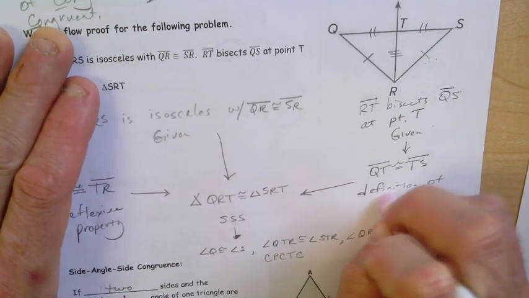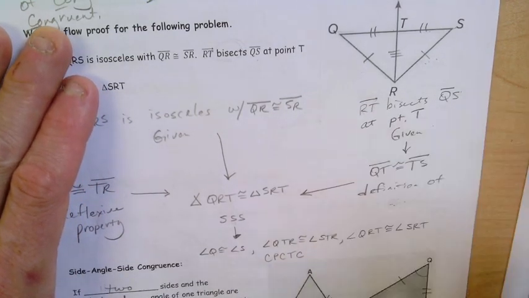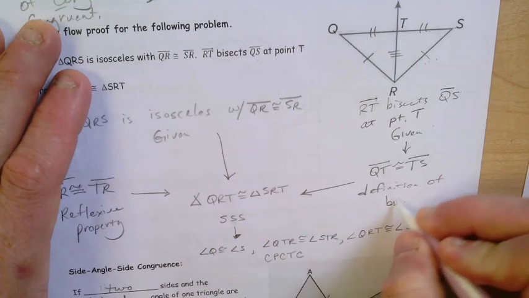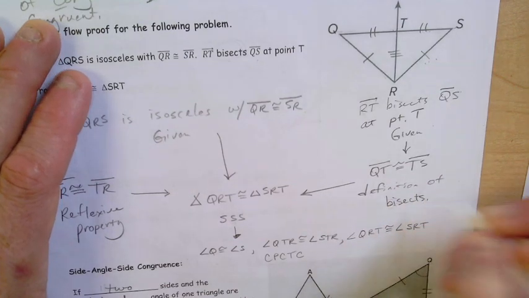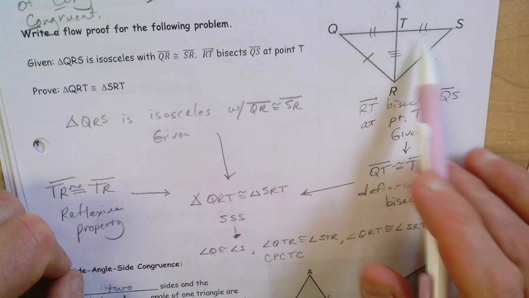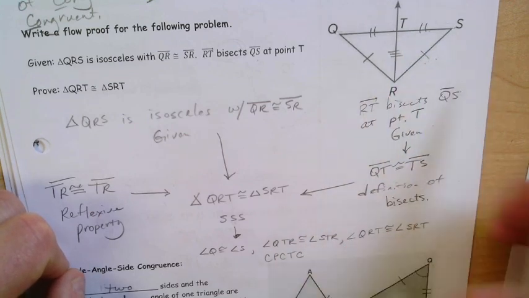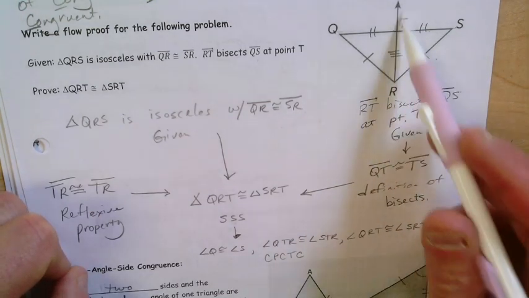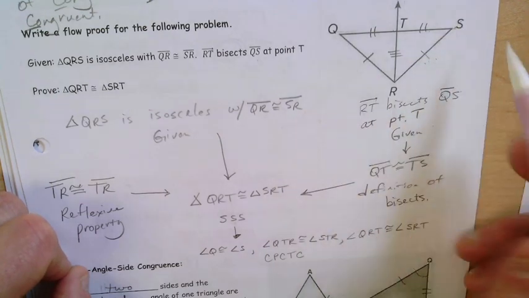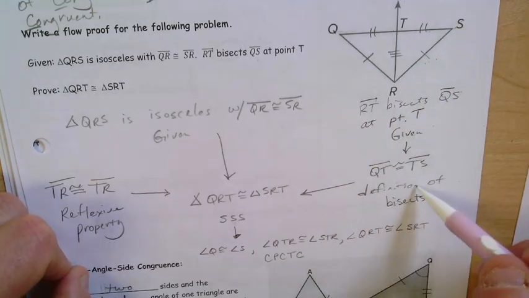I just noticed here, I must have been half asleep when I was doing the proof. The definition of bisects is what I should have here, okay? So QT has to be congruent to TS because RT cut it in half, okay? So those two are congruent.